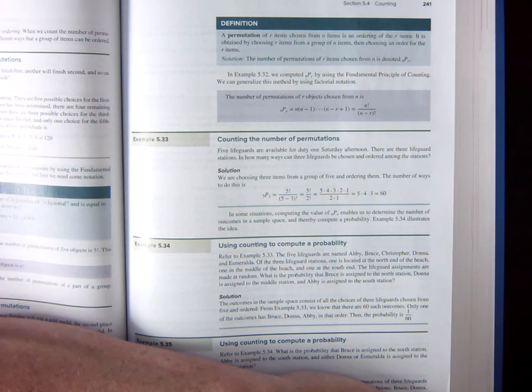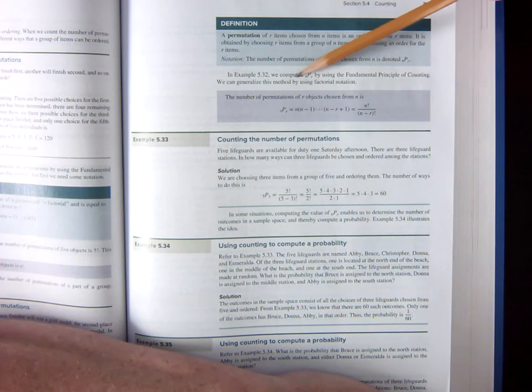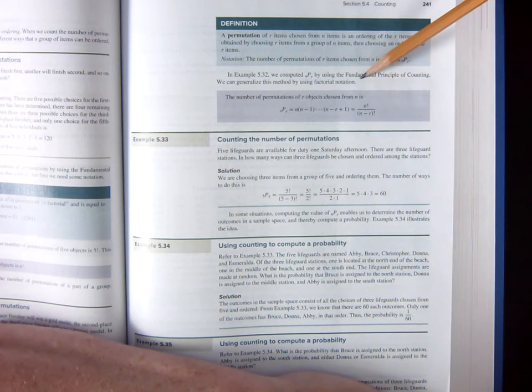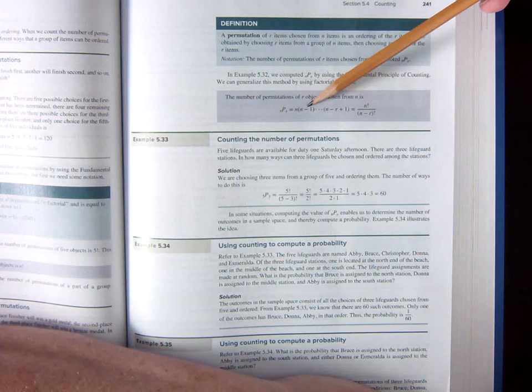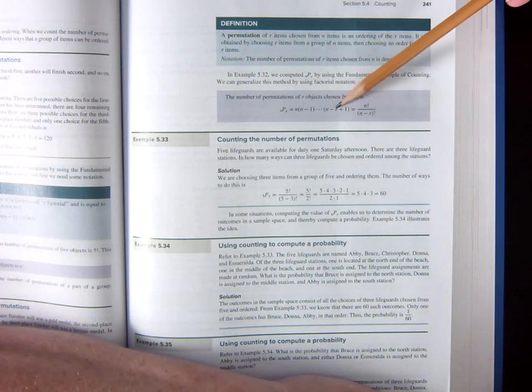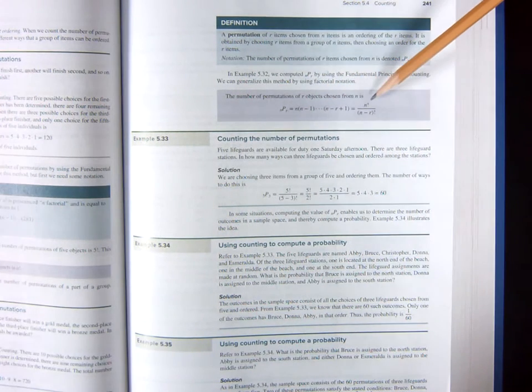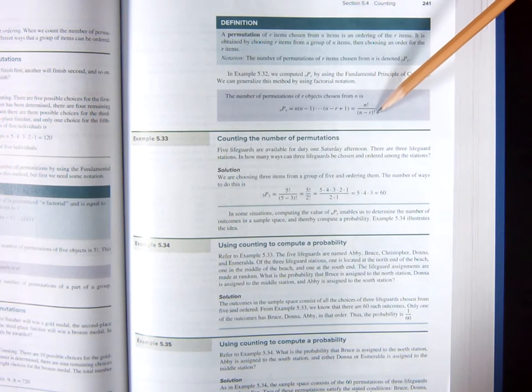So in the example we computed by the fundamental theorem of counting, we can generalize this method by using the factorial notation. If I have this, I will take n times n minus 1, etc., down the line, and that will be n factorial over n minus r factorial.